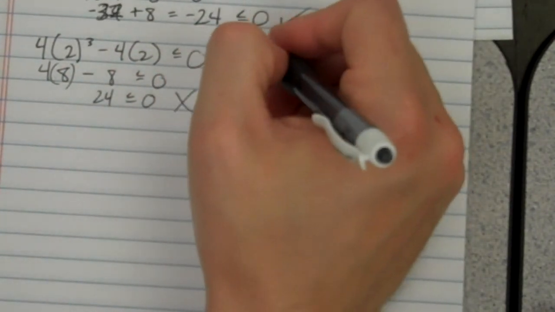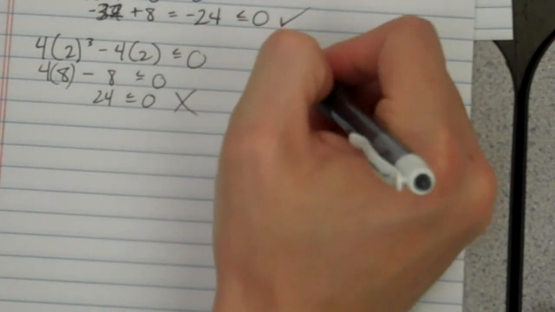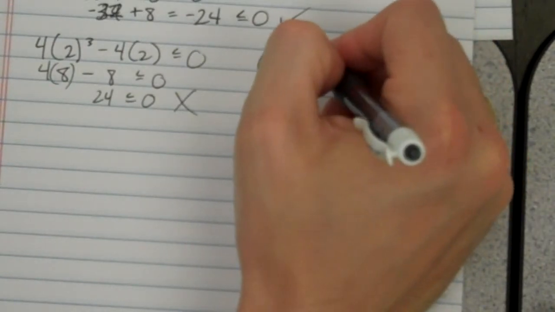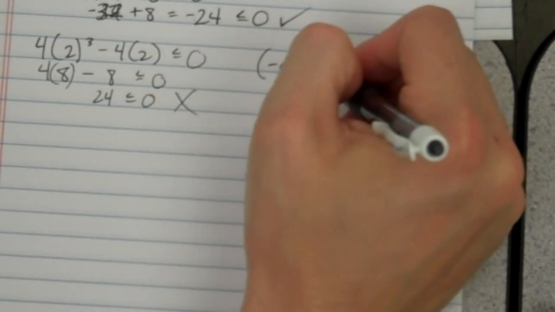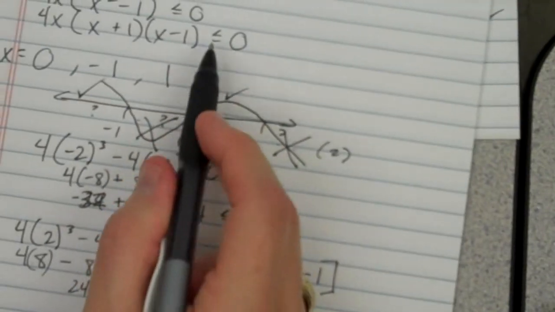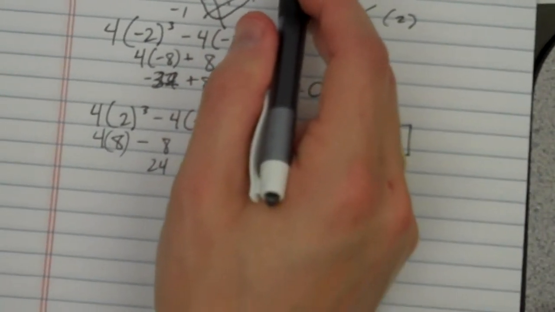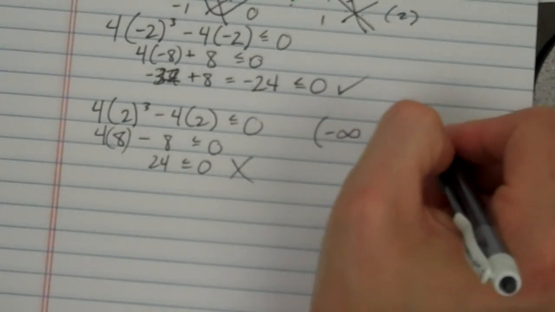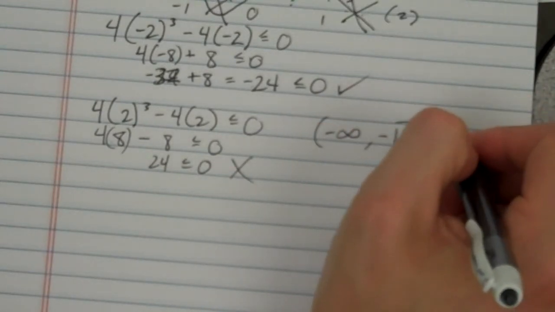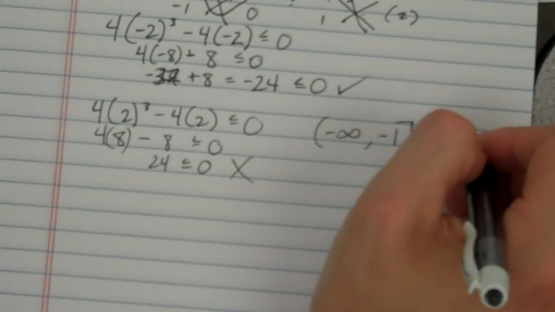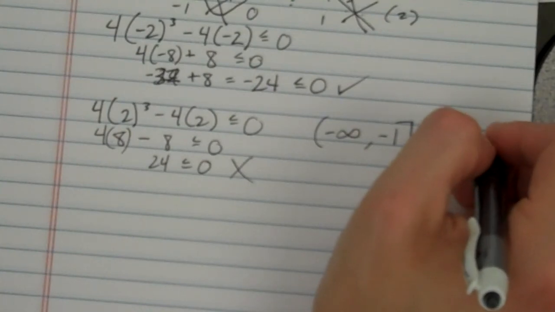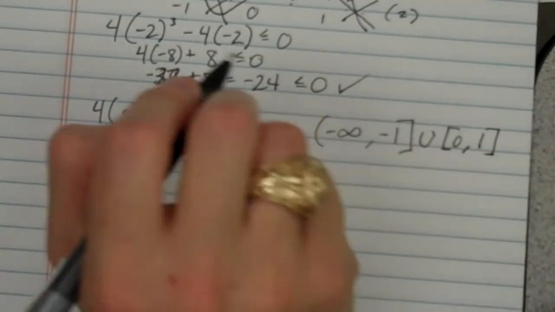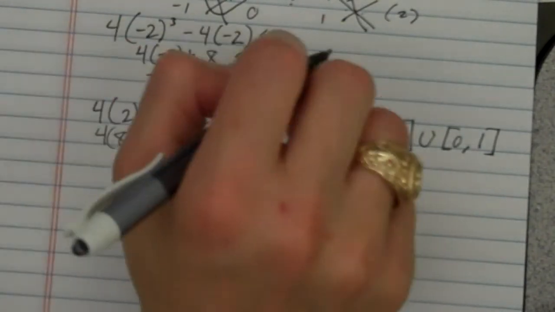So my final answer would be -infinity to -1. Remember, I'm using the bracket because of this less than or equal to sign, right? But I don't use a bracket here because you can never get to infinity. And that's in union with 0 to 1. Just like that. And I'm done.